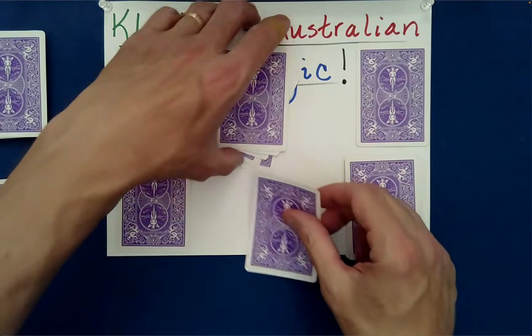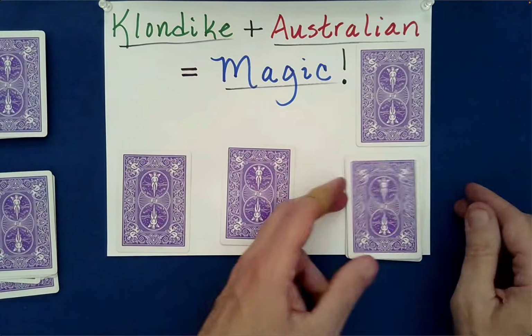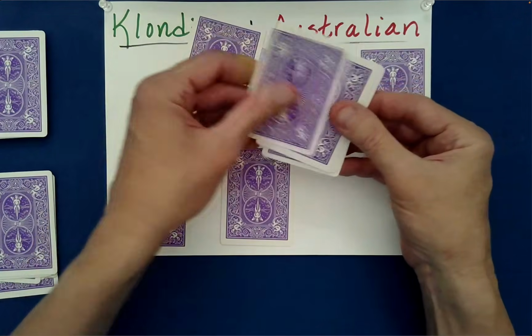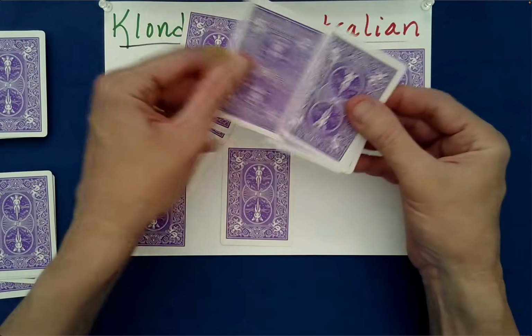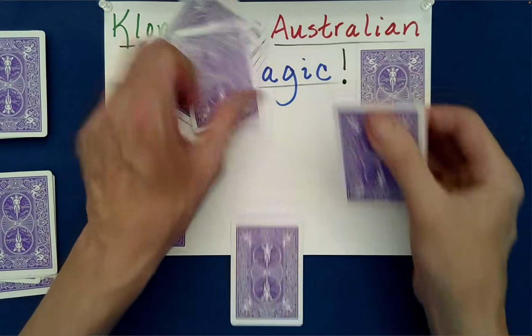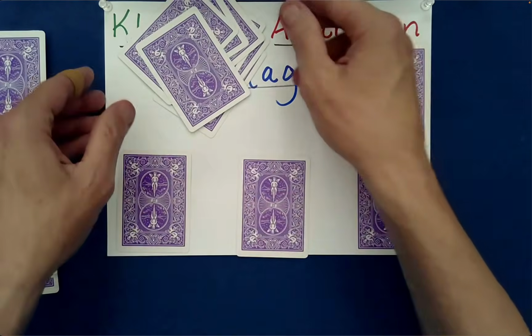Okay, there's the lone survivor for pile 2. Just one more pile to go here. So down, under, down, under, down. Okay, and I'm dropping the cards there.